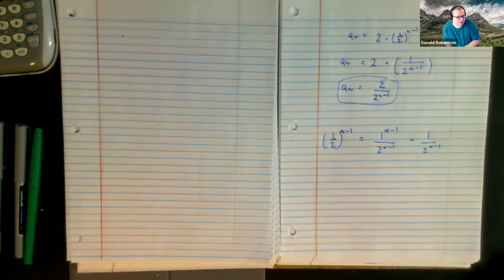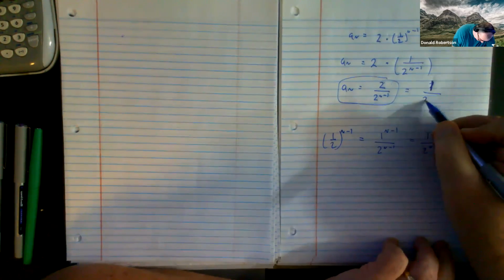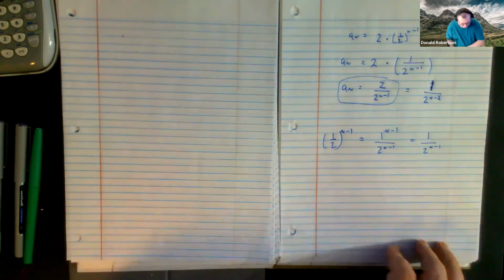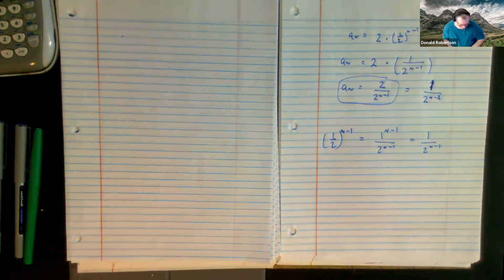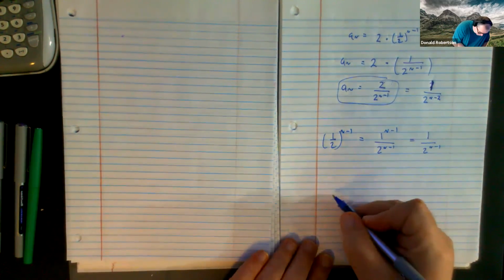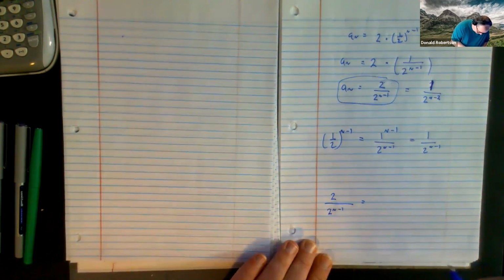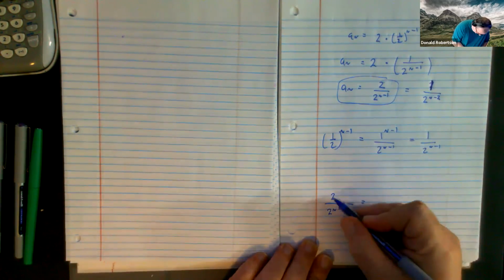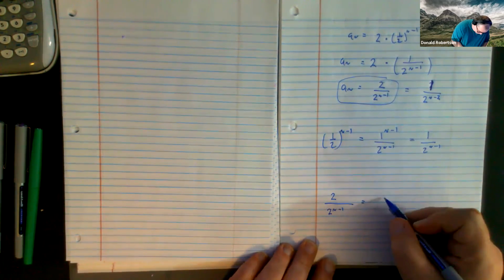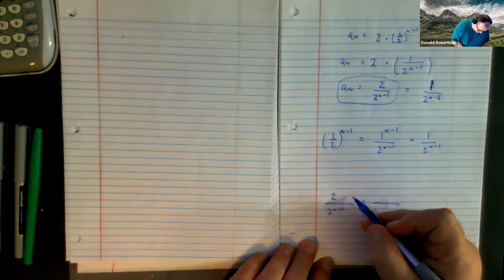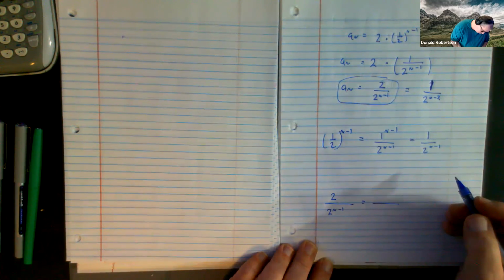You see that? Now what I'm going to do is take this 2 and essentially bring it downstairs as a -1 power. And so I end up with 1 on the top and reduce the bottom. Let me show you what that might look like in long form. If you take a 2, how would I write that?